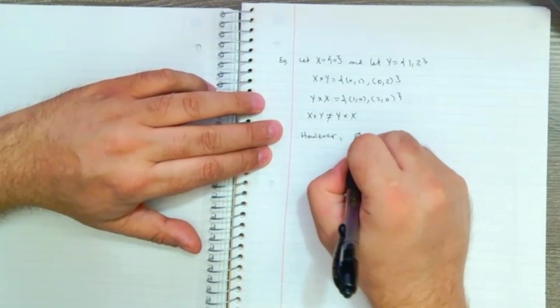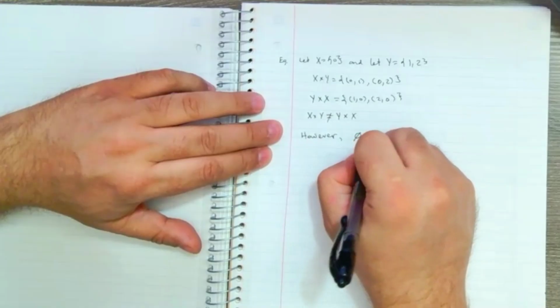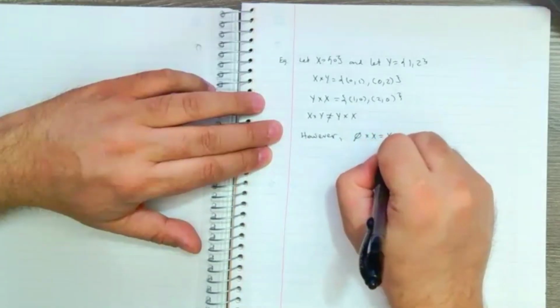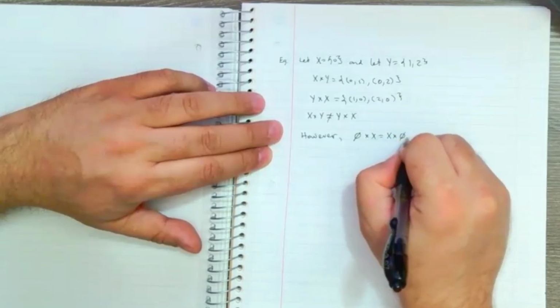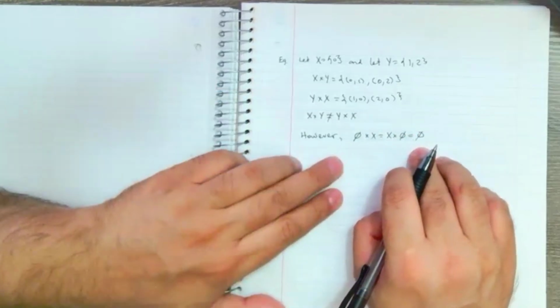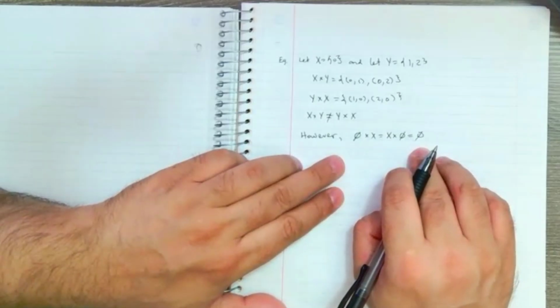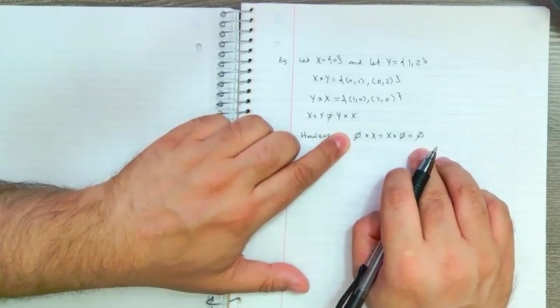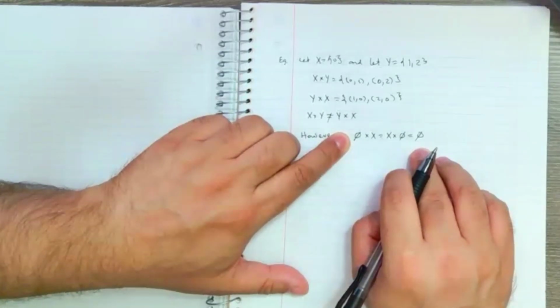The Cartesian product of the empty set with the set x is the same as the Cartesian product of x with the empty set, which is empty. And this is the empty set because there are no ordered pairs that can be created when there are no elements or no points to contribute to that ordered pair.